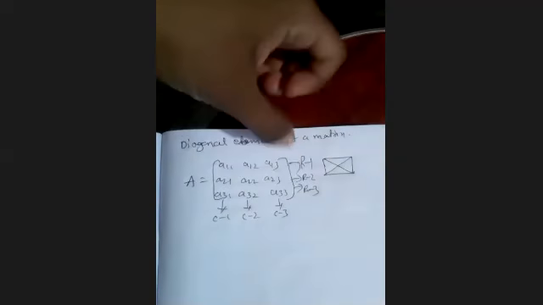This is the matrix I am taking as example. Suppose this is a rectangle, these two are the diagonals. Here also we have two diagonals, but we should always take from starting onwards to ending. This diagonal we have to take, and this diagonal is called the principal diagonal.